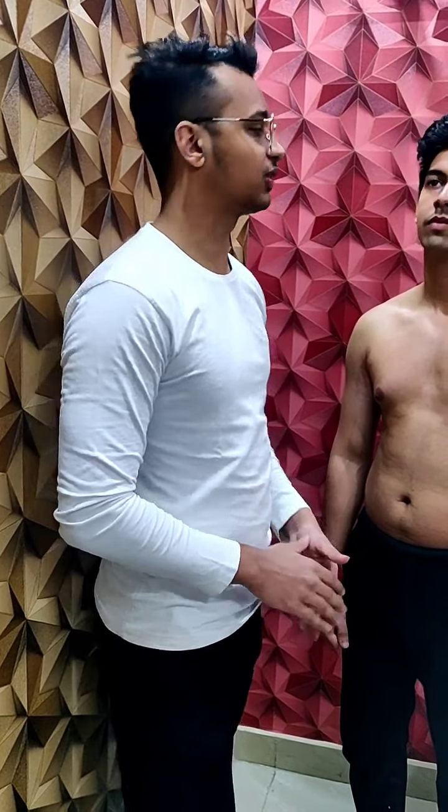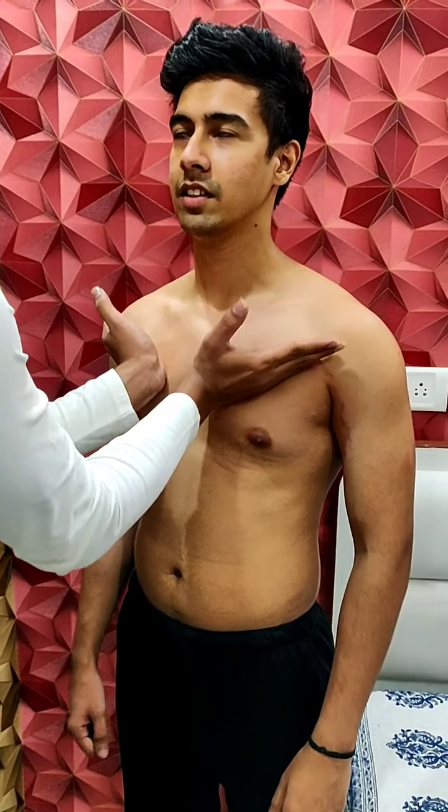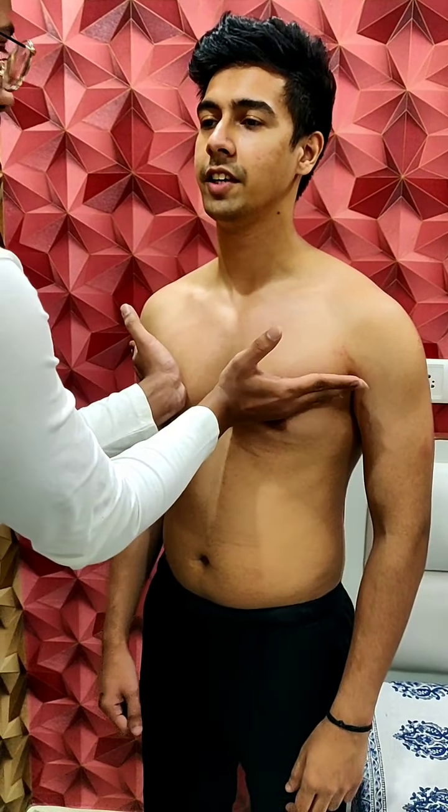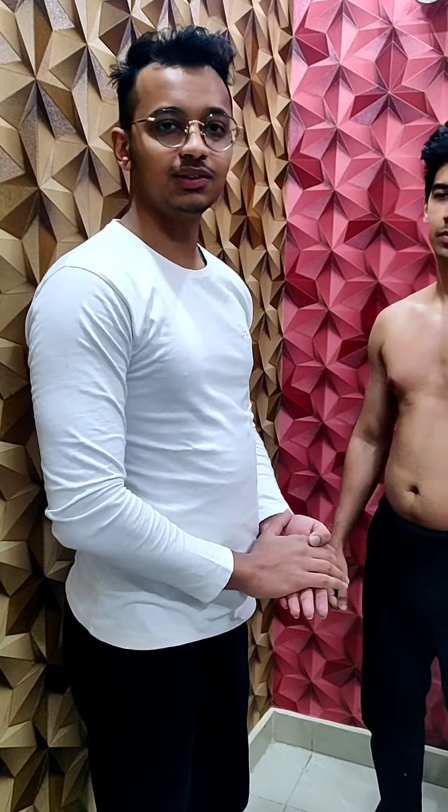Now we will check for transmission of vibration in the chest wall. So we ask the patient to say some words like 99 to check the vibration. 99, 99, 99. Yes. The vibration is constant all over the places. So the transmission of vibration over the chest wall is constant and normal.